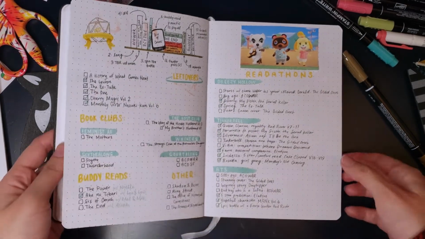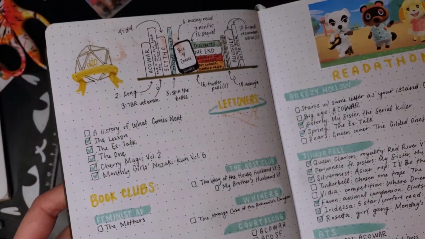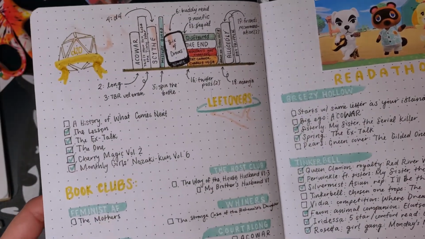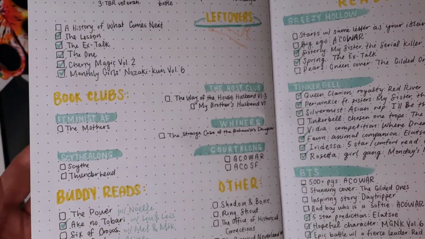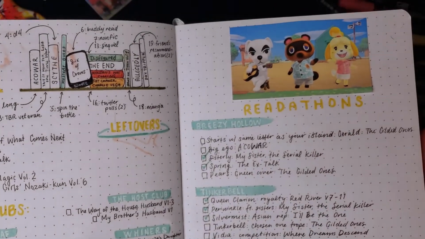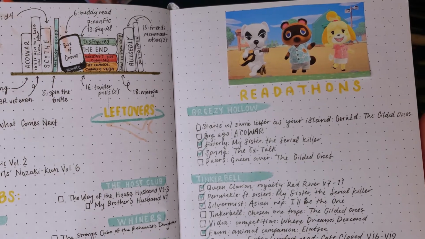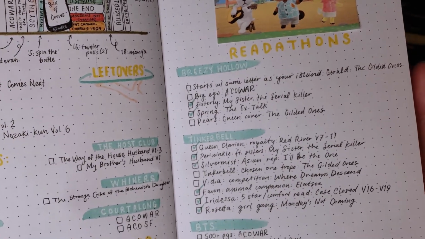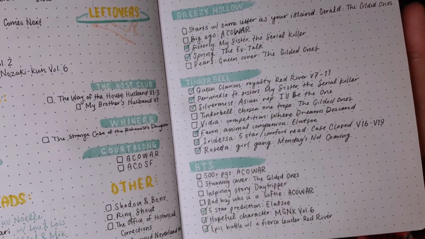I don't know what you guys named your island, if you happen to have Animal Crossing New Horizons, but I named my island Gerald because I think that's super funny. I love naming stuff random human names, and I just think it's a great joke. It's great humor.